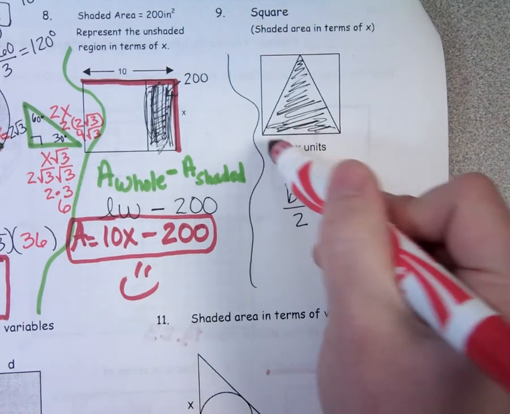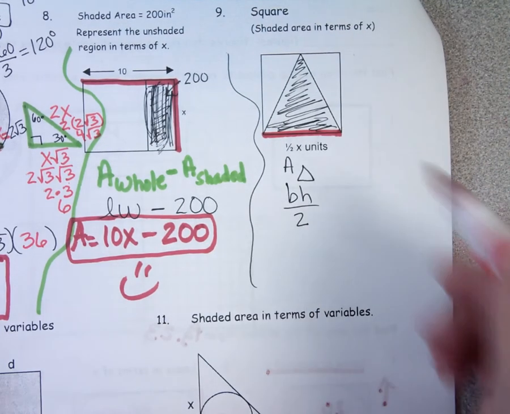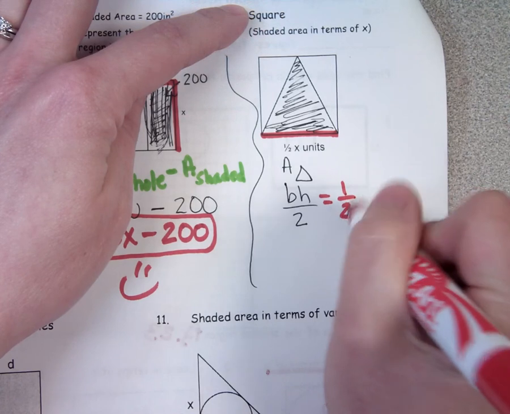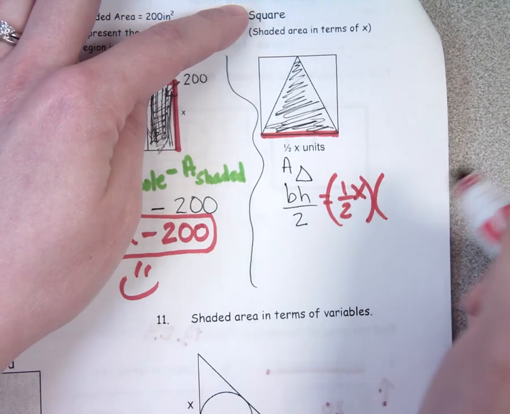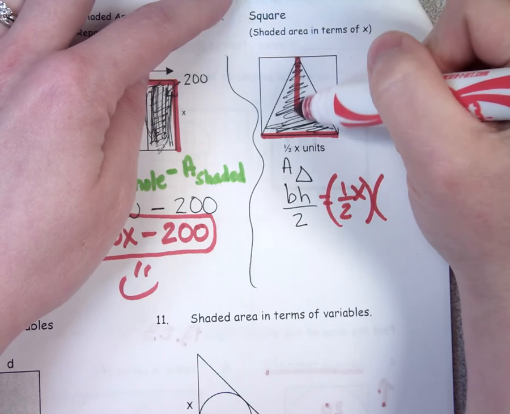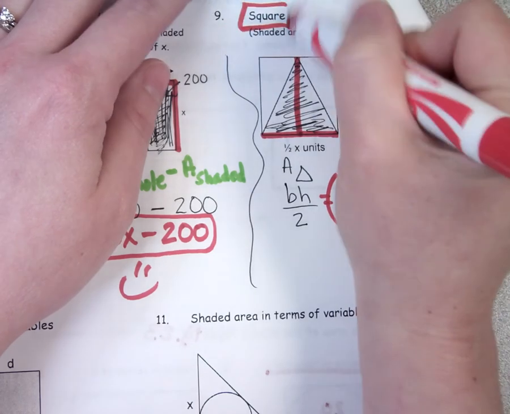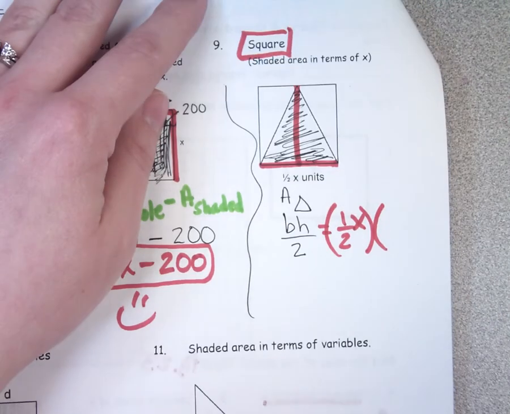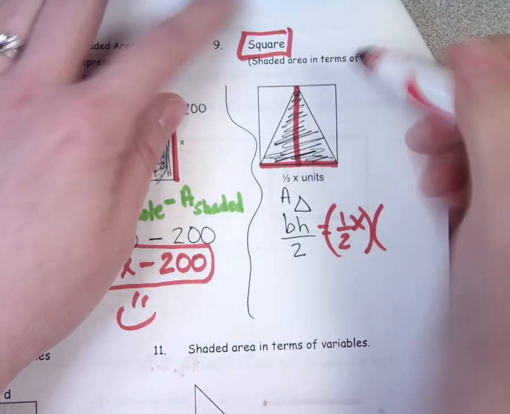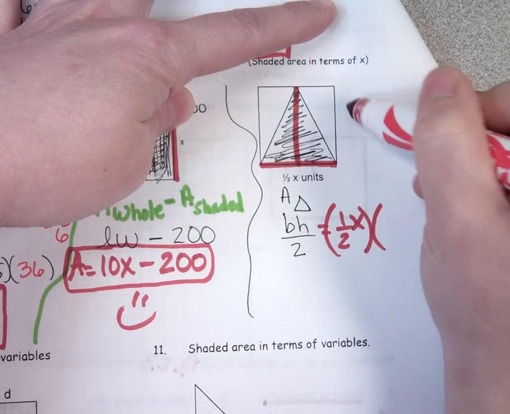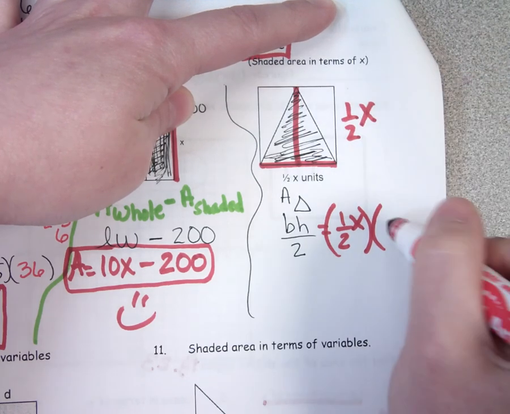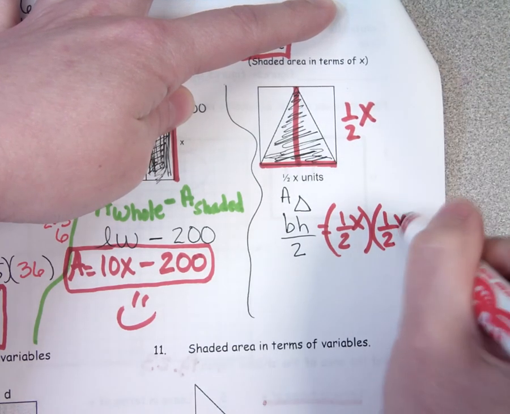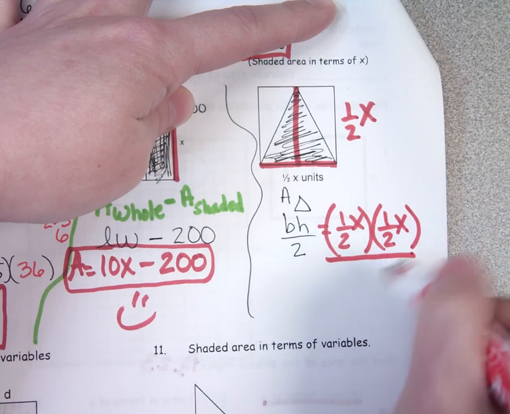And what is the base of our triangle? 1/2 x. Okay, then the height of the triangle. Since this shape is a square, if this side is a 1/2 x, what is this side? A 1/2 x. So what's the height of the triangle? 1/2 x. And then I'm going to divide that by 2.